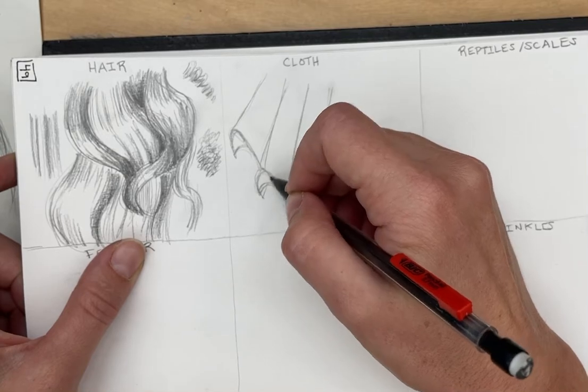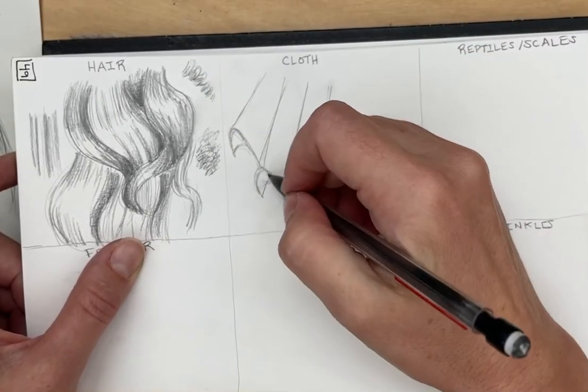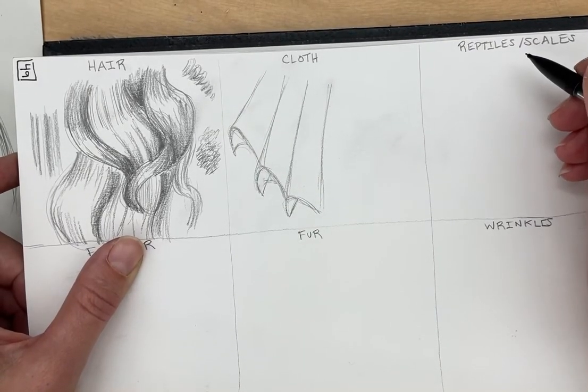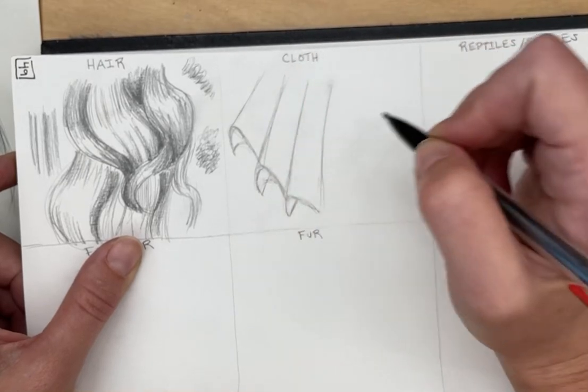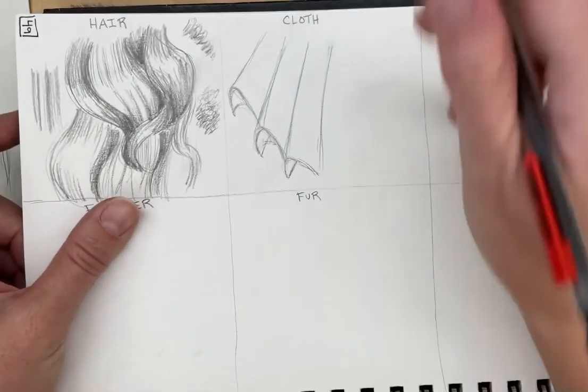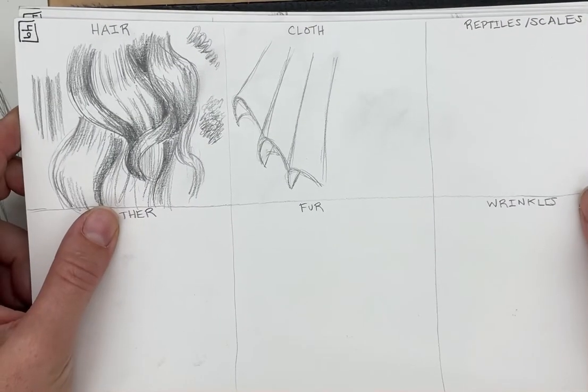This one's a little less hooked. So that's where the fabric folds. So far, so good. You have that?